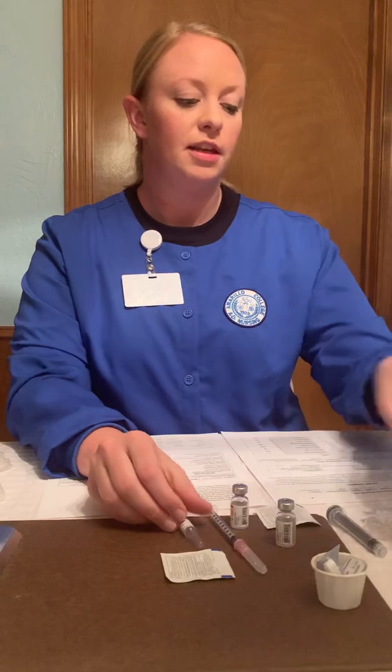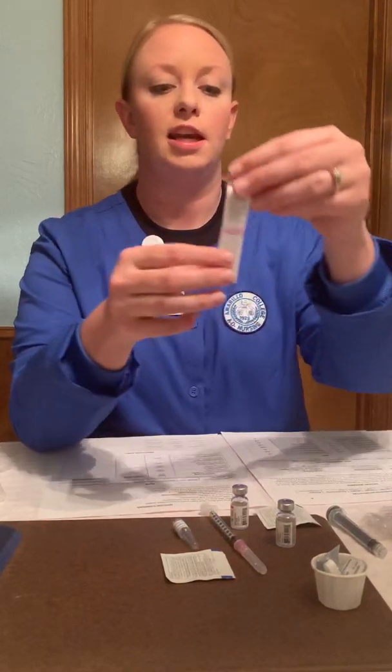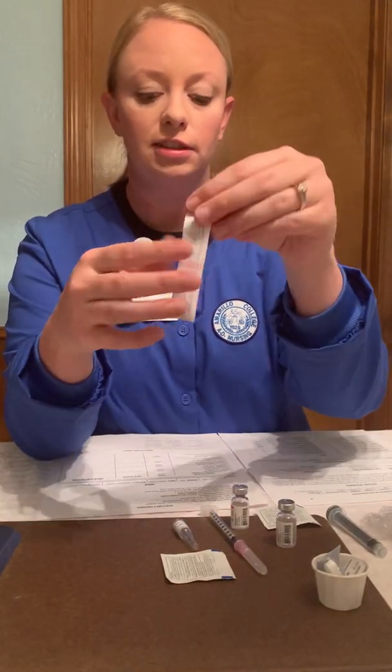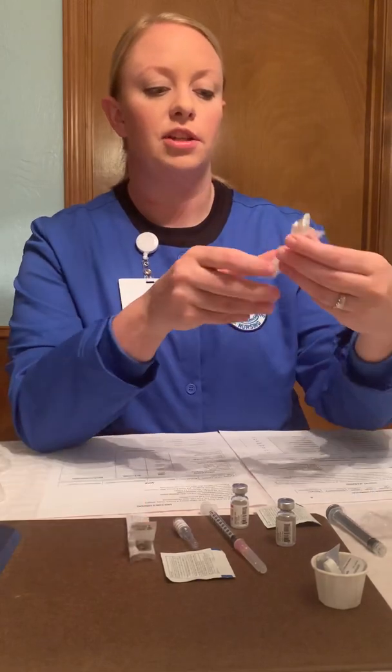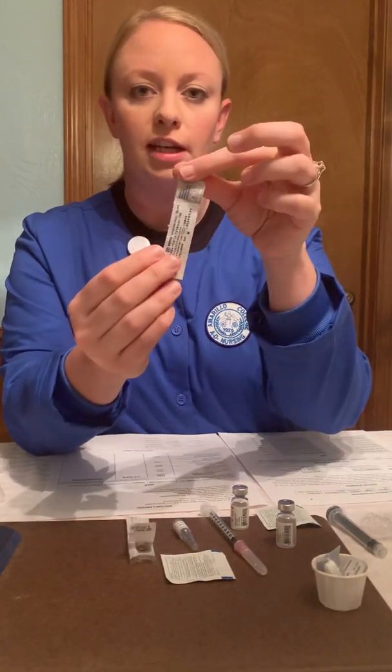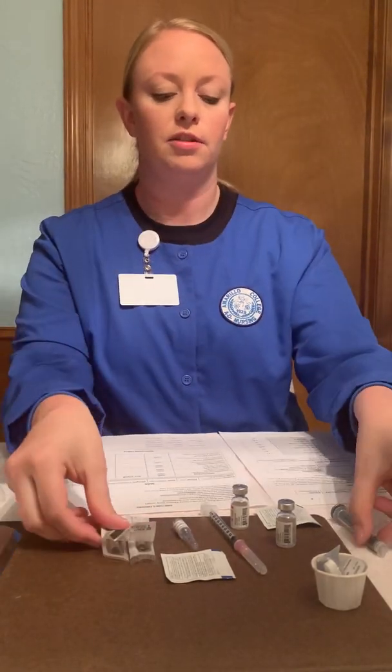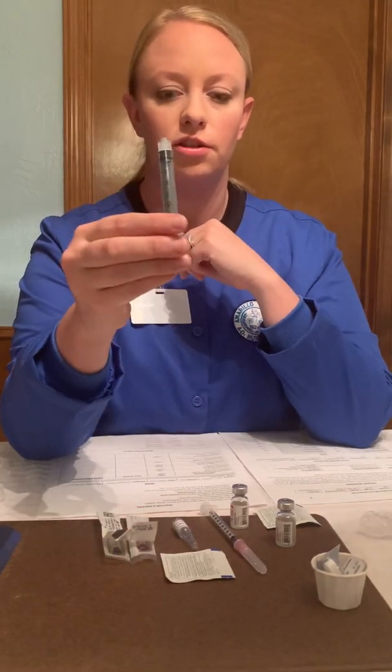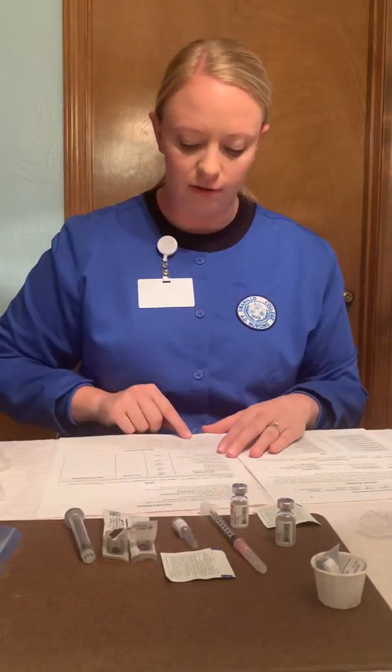We're going to need an alcohol swab to break it. Then we will need an 18 gauge filtered needle. And then we will switch that to a 22 gauge 1.5 inch needle, and we will use a 3 milliliter syringe to draw up the hydromorphone.